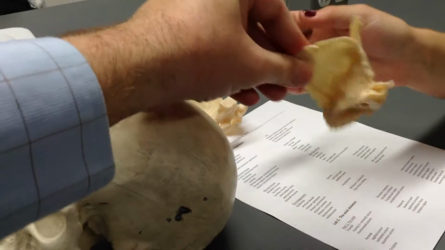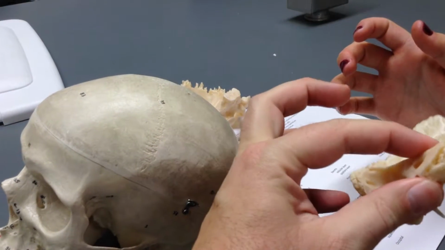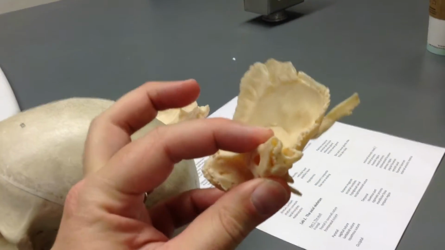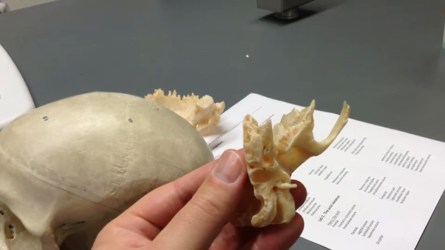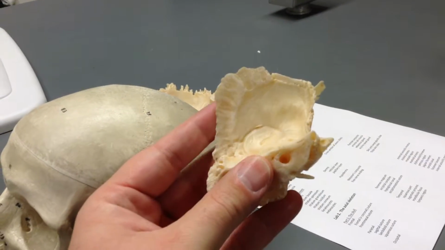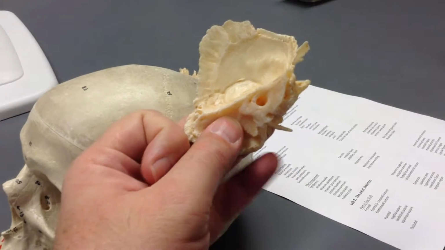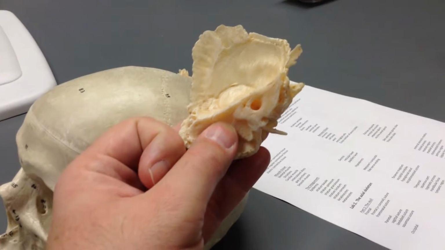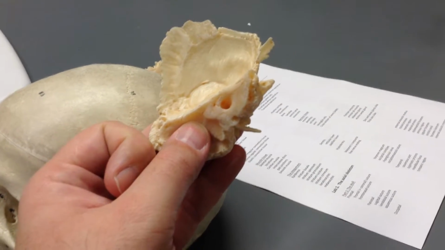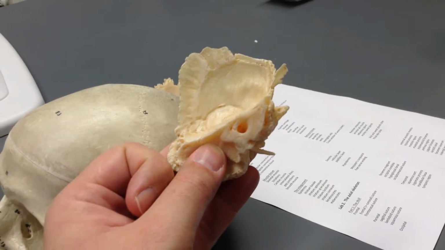Now, if we look on this side, this region where a lot of the ear parts are, we call that the petrous part of the temporal bone. In earlier mammalian history, they were all separate bones. And there's also a hole here. This is the internal acoustic meatus, where the vestibulocochlear nerve is going to enter from the temporal bone.